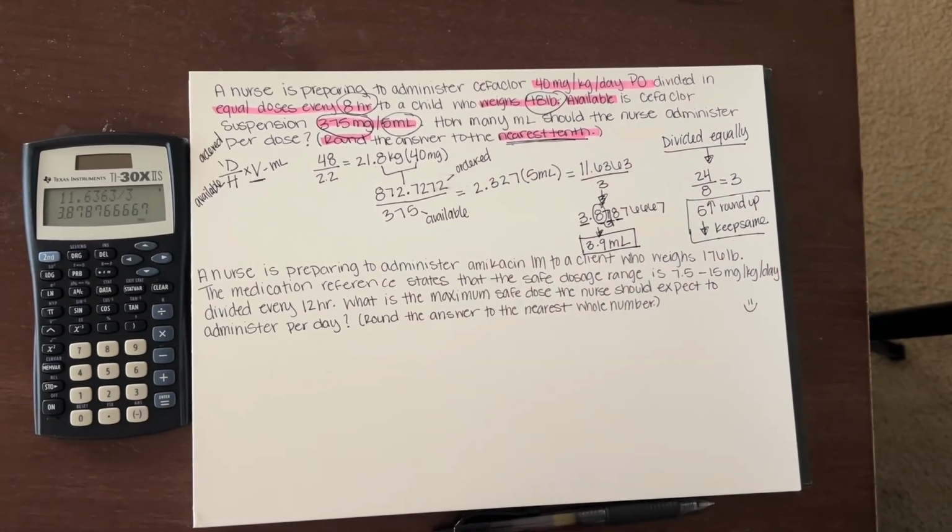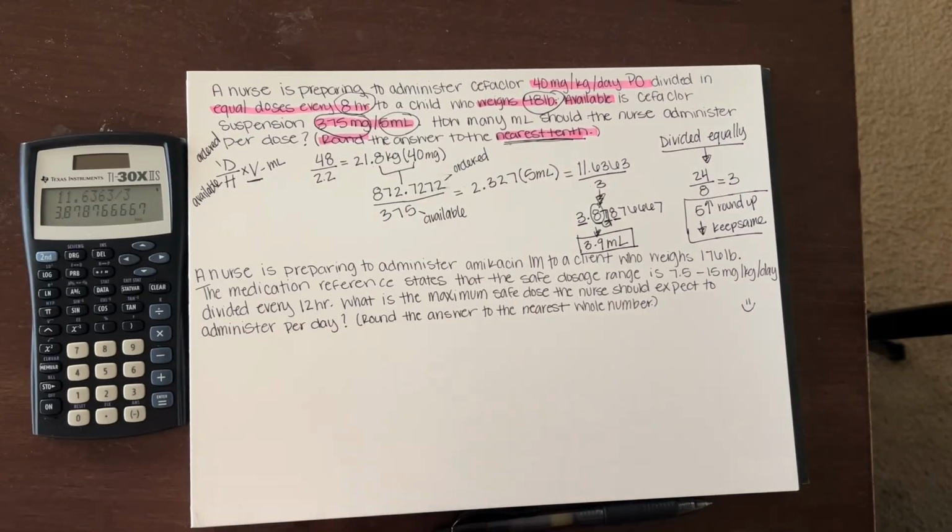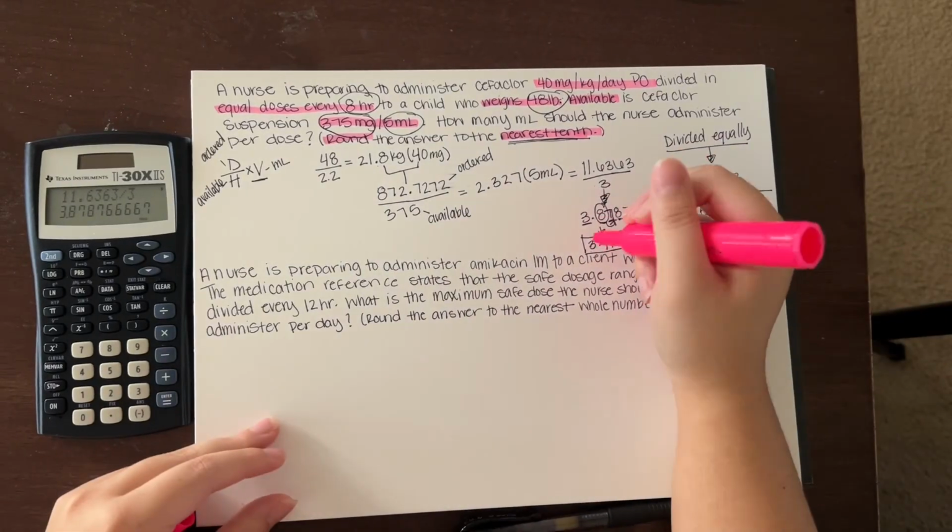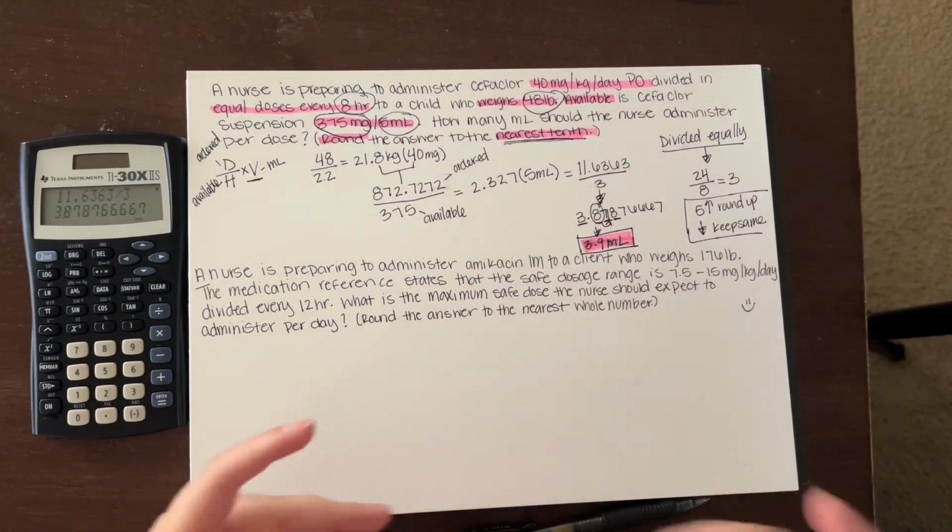And I'm just going to highlight it so we know. Oops. Yeah. Okay, I dropped the highlighter. So this is going to be our final answer.